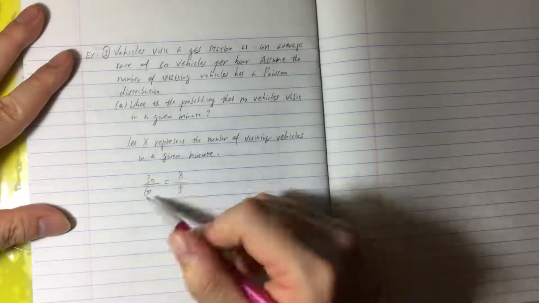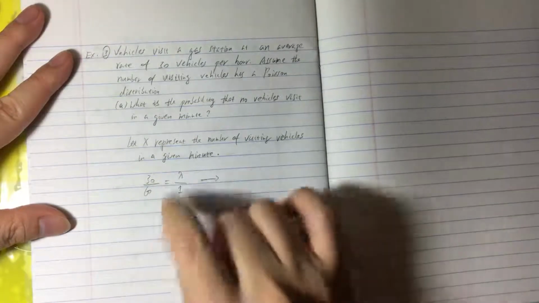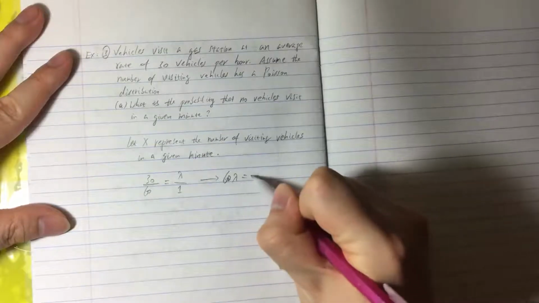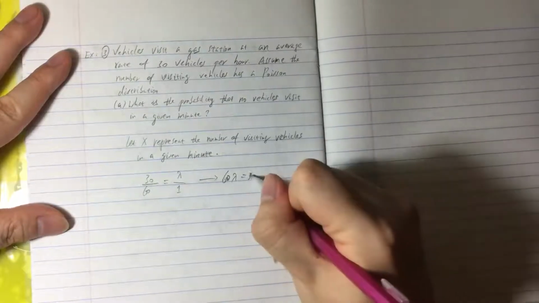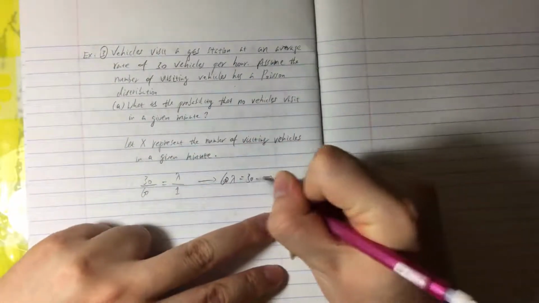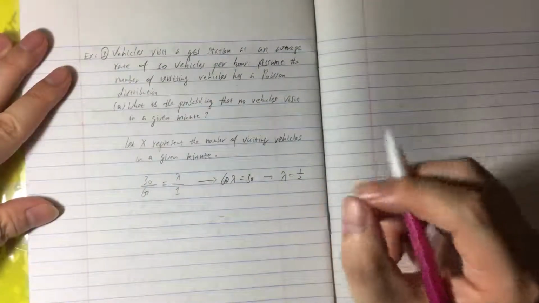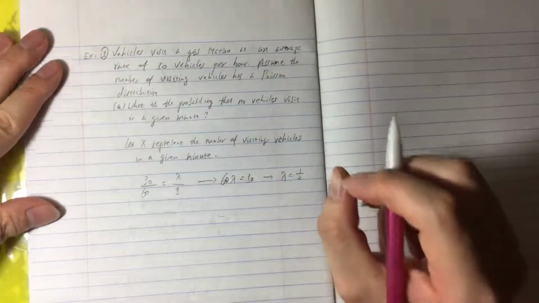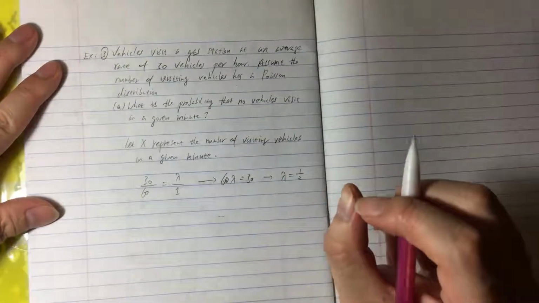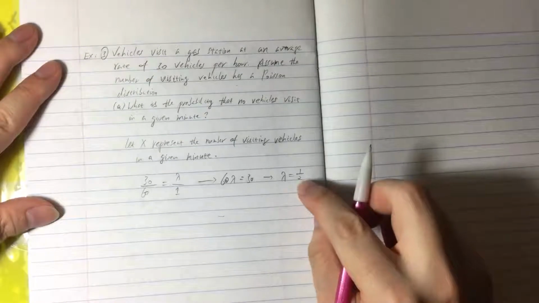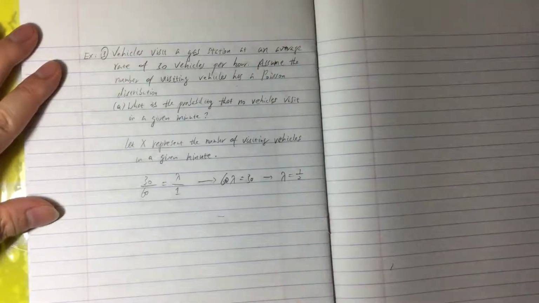So we can solve this equation for lambda. If I cross multiply, I have 60 lambda equal to 30. So solving the equation, lambda equals half. So on average, we expect half a vehicle to visit the gas station per minute. Every minute, on average, we expect half a vehicle will visit the gas station.